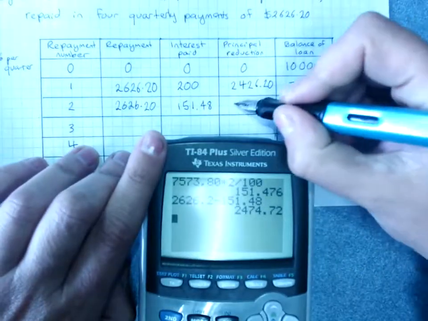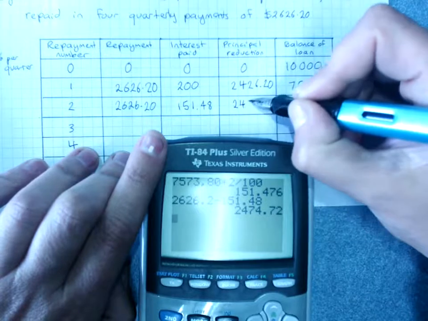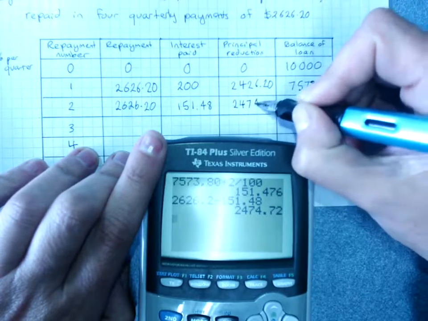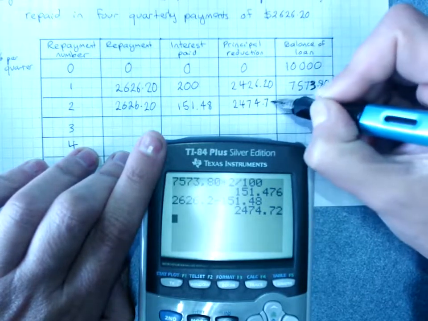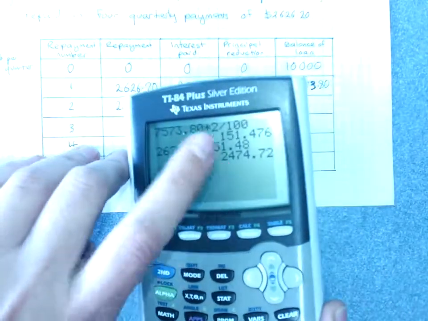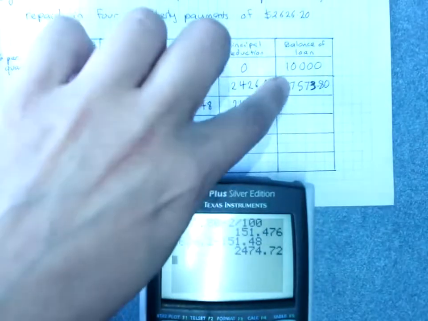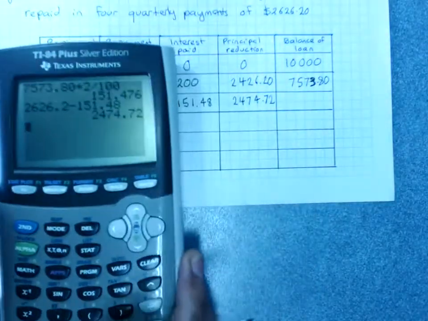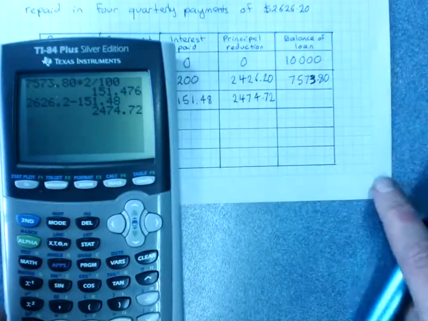So my principal, as predicted, has been reduced by an extra $50 this time. And then, of course, we take this off the previous balance to find out the new balance of the loan.